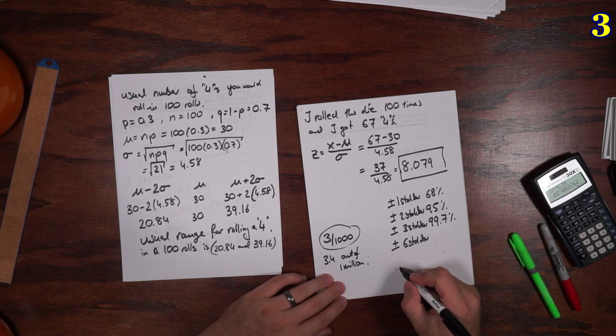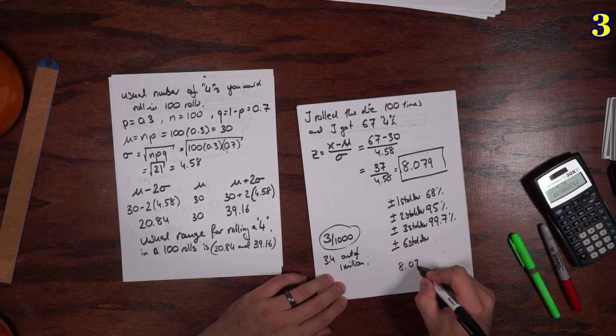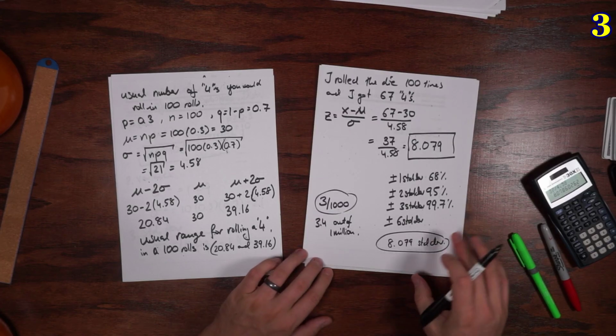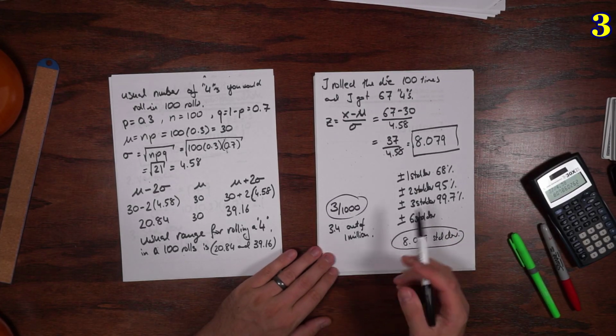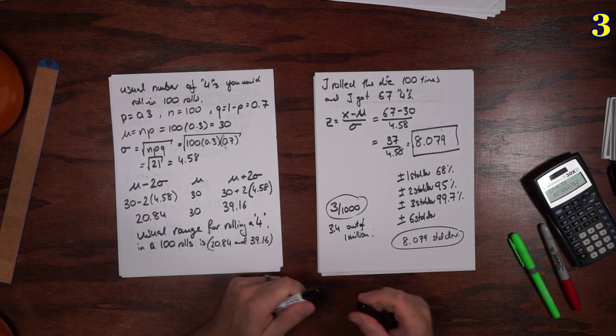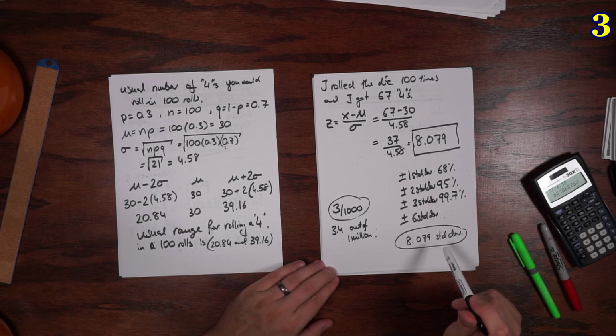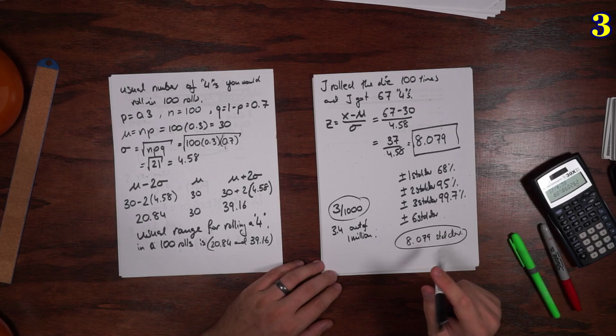And we have 8.079 standard deviations away. This is rarer than 3.4 out of a million, which means this is highly unusual. I should have been playing the lottery on that day.